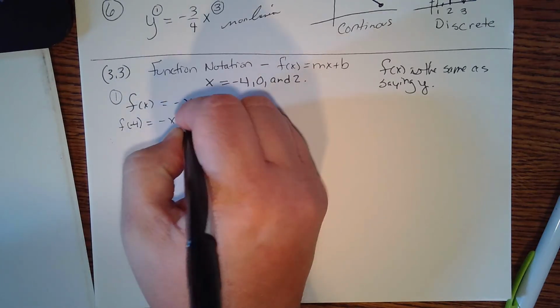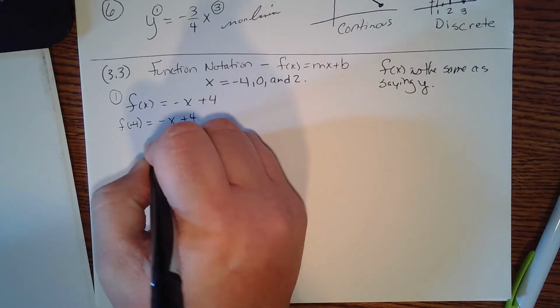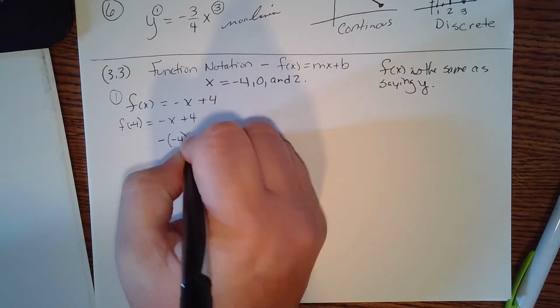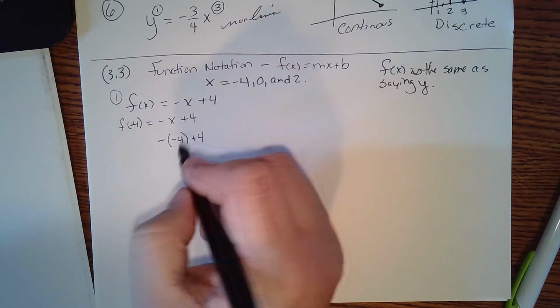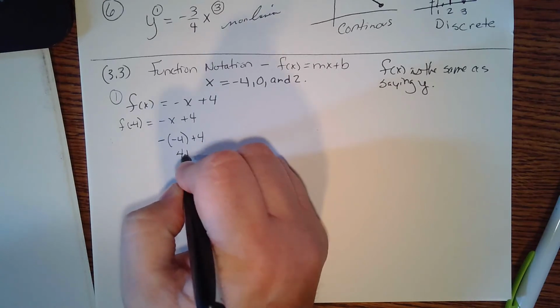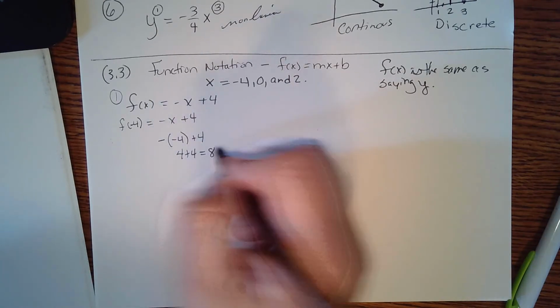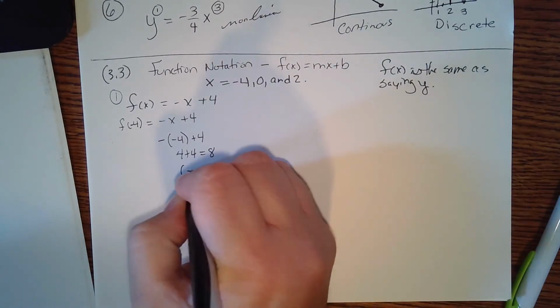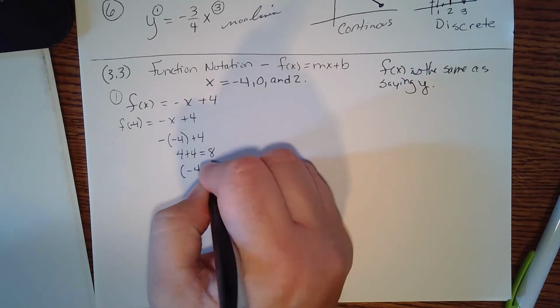Okay? So when you have f of negative 4, and we're going to put the value into that equation, I have negative 4 plus 4. Well, negative and a negative becomes positive, so it's 4 plus 4, which is 8. So when I give you negative 4 for x, you will get 8 for y.